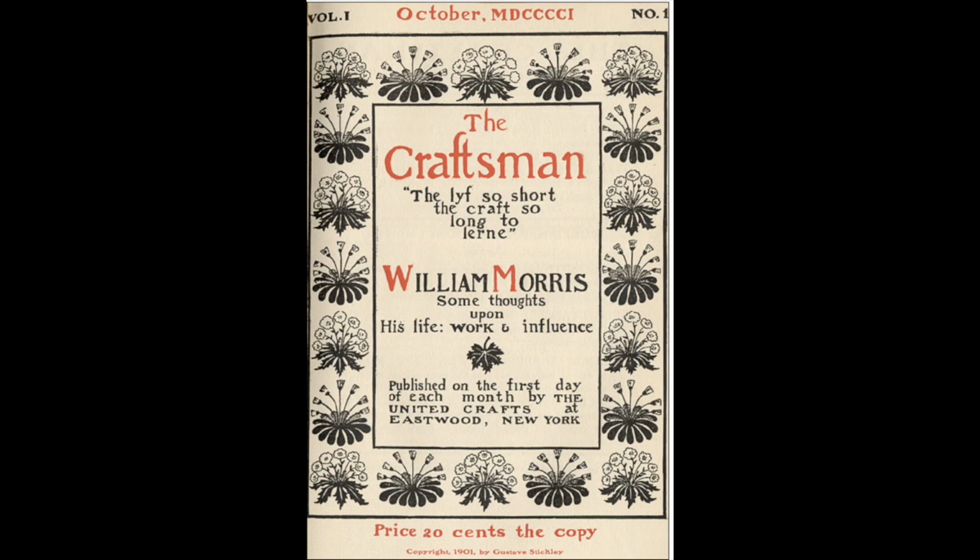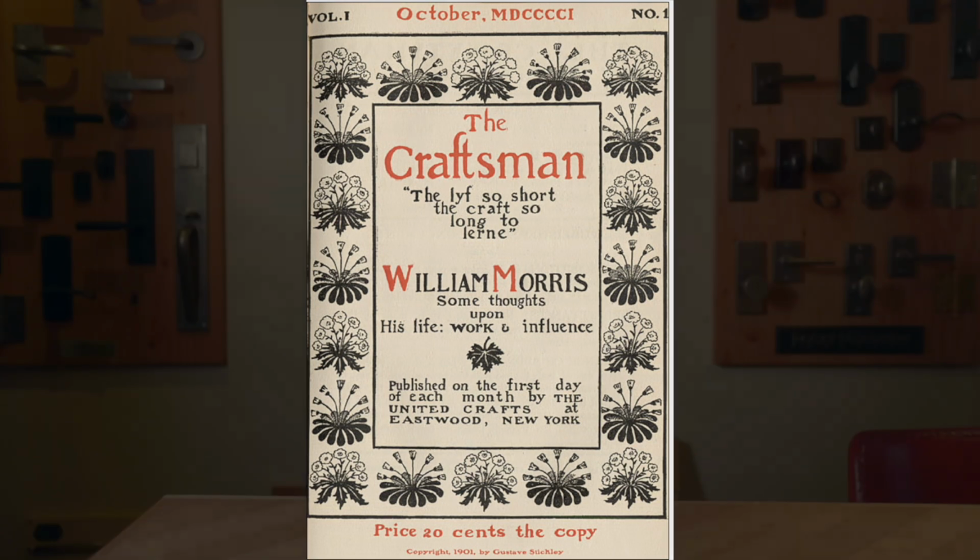Morris believed that the division of labor in mass production was making work less fulfilling for craftsmen because it took the creativity out of their process, and it divvied up the process too. Instead of one person making one thing from start to finish, they each worked on a different part of the process, which made people feel disconnected from the products they were making.